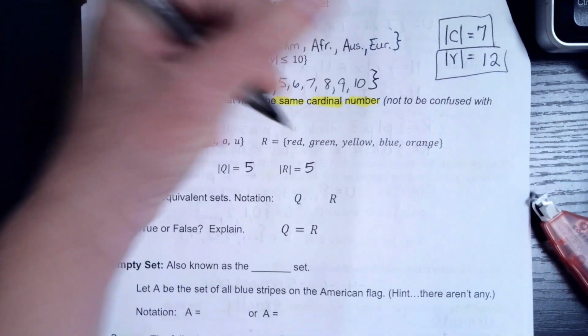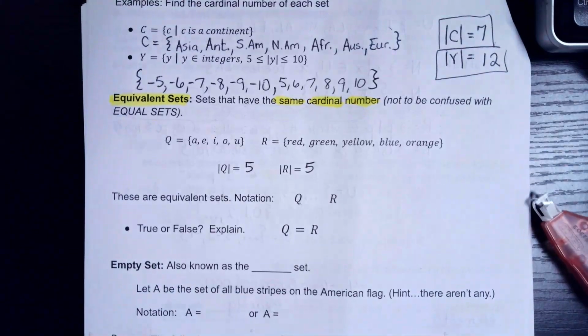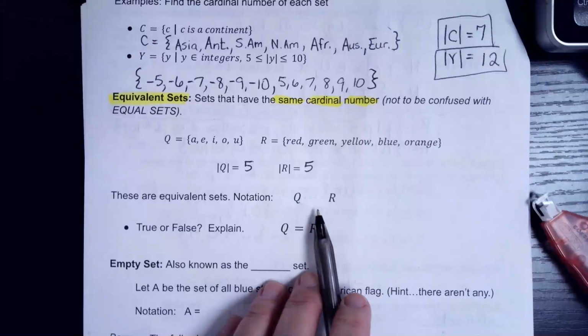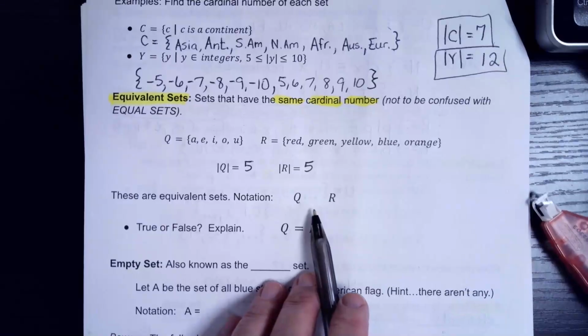5. Now, does that mean that Q is equal to R? They are equivalent. There's a symbol for equivalent. You want to take a guess? I think a curvy equal sign.